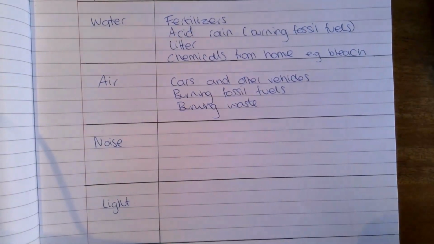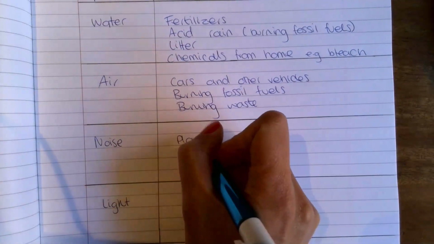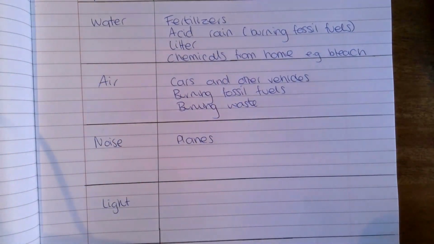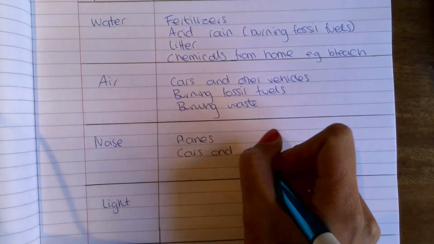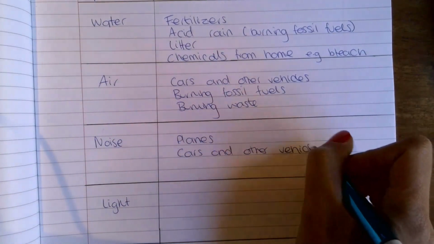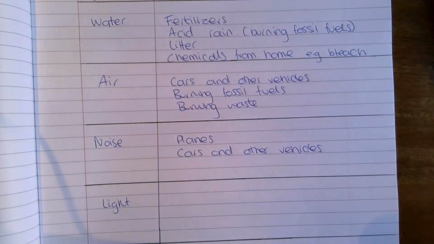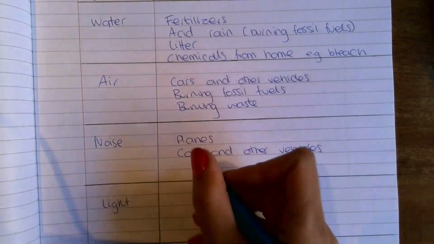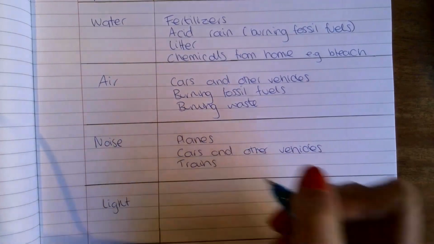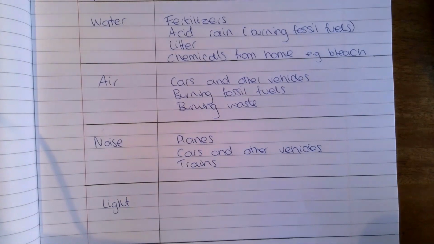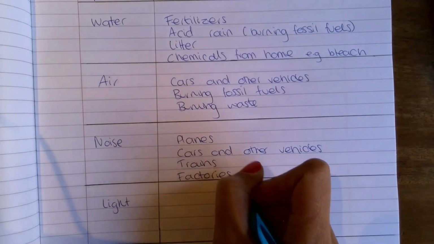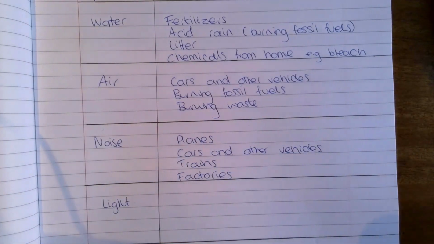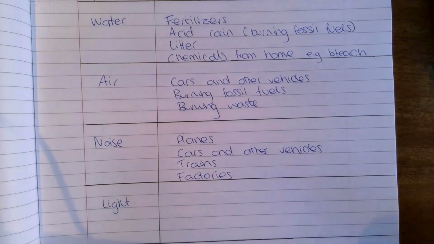Okay, so noise pollution. So planes going overhead, nice and quiet at the moment. We haven't got all the planes going overhead, causing all the noise pollution. So cars and other road vehicles going up and down the roads, especially on the motorways, when they're going quite fast, they make a lot more noise. Trains, if you live near a train line, you'll know that they're quite noisy as they go past you. And things like factories, depending on what it is that they're doing, whether they're building things in the factories, whether there's machinery in the factories, they're going to be causing a lot of noise pollution.